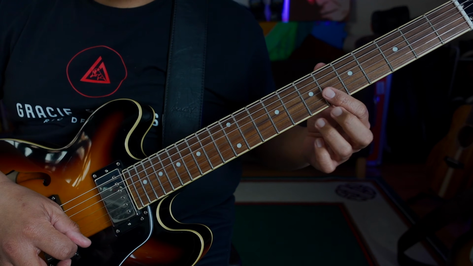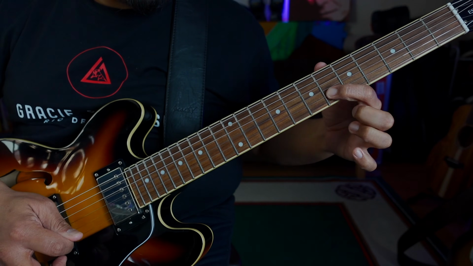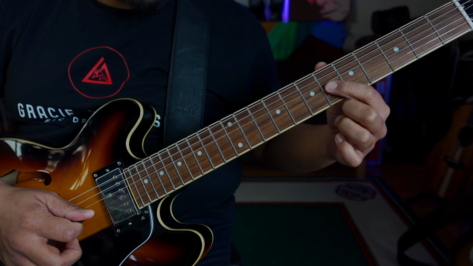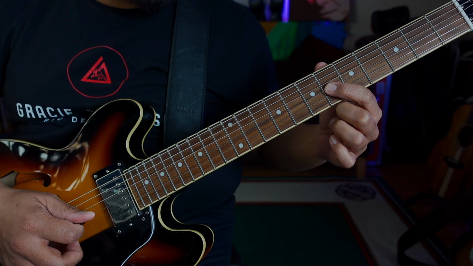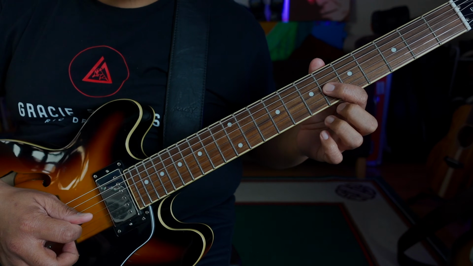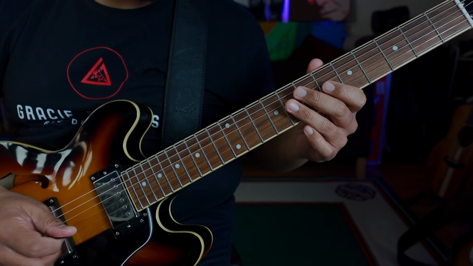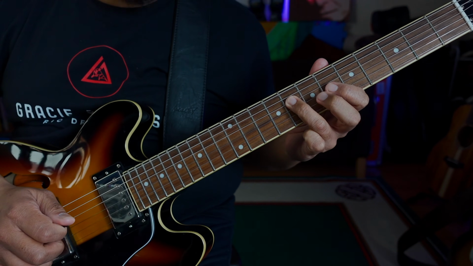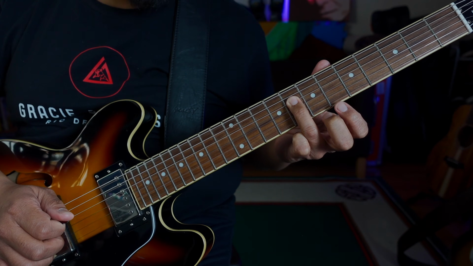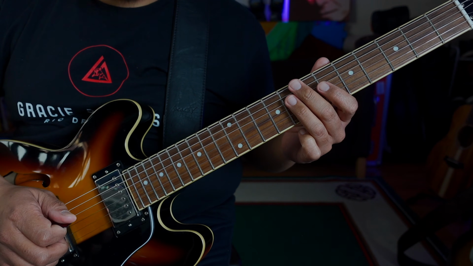Okay, let's move on. So now we're going to move on to the string above it, the G string, and we're going to play at the 6th fret with our first finger and hammer on a fret higher to the 7th fret, and then end up on here. 3rd finger I'm using here on the D string at the 8th fret.